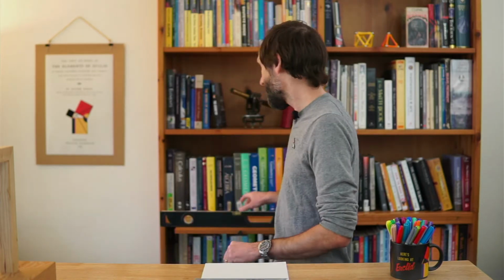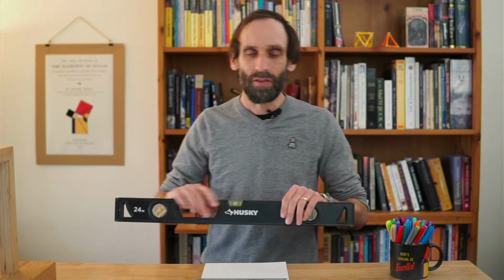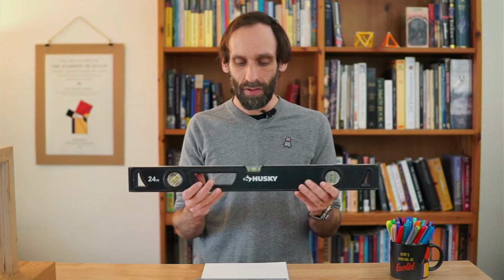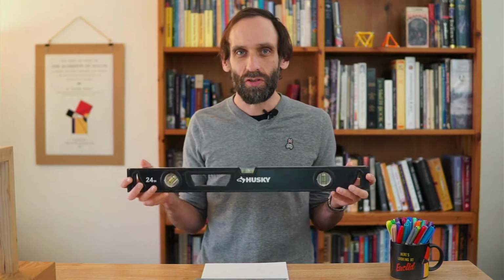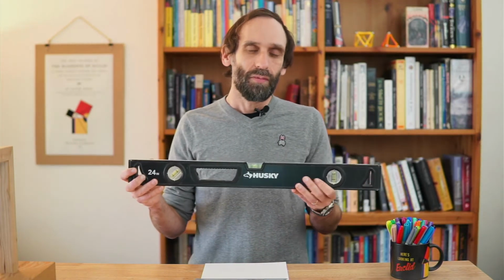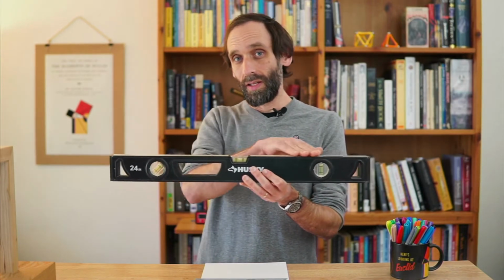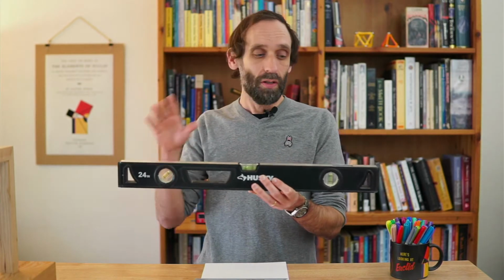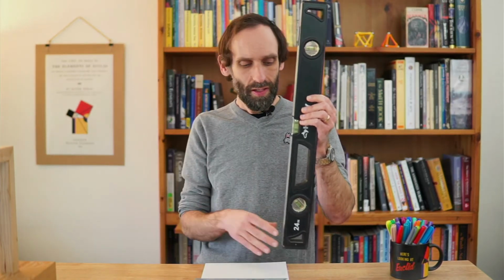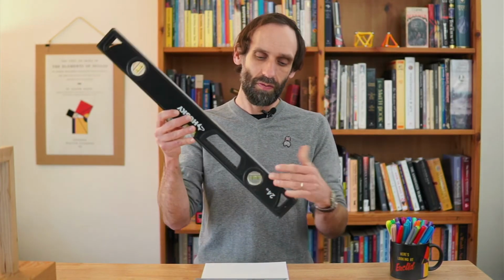Actually, the first one I'm showing you is not a measuring device at all. I would call this more of an indicator. This is a level that you can use when you're doing construction type work. What this level will show you is if a surface is level, if it's horizontal. You can also use it to indicate if it's vertical, which is perpendicular to the horizontal. This one also enables you to determine if it's at sort of a 45-degree angle.